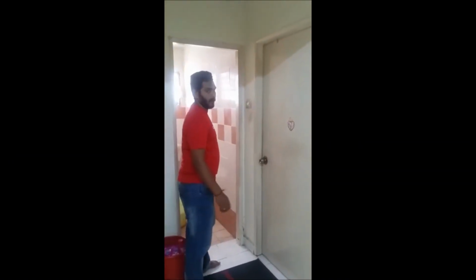The fifth defect that we are going to check out now is the window frame, where the wood frame has rotted. Maybe you can check it out here. It is rotted.